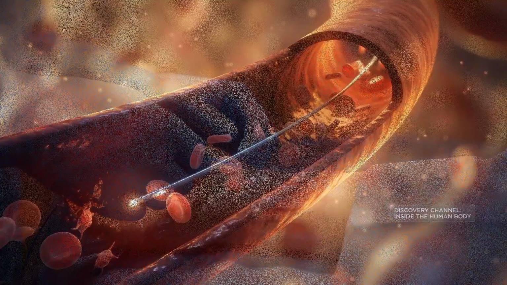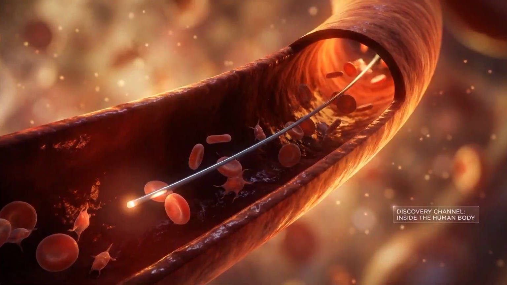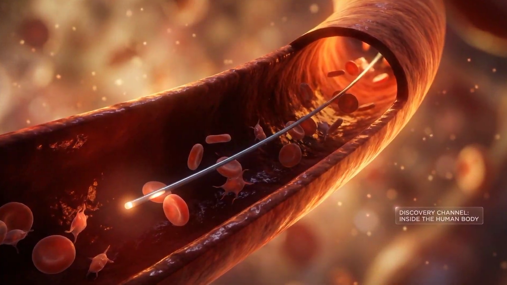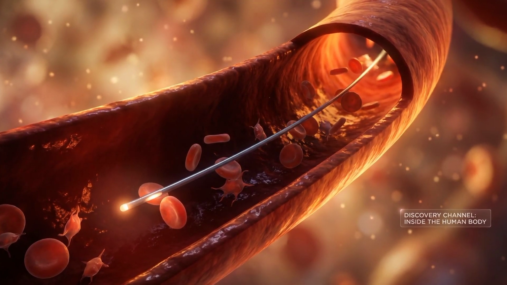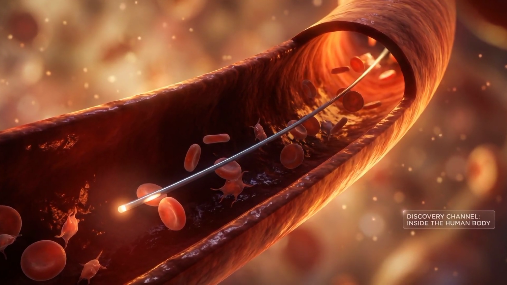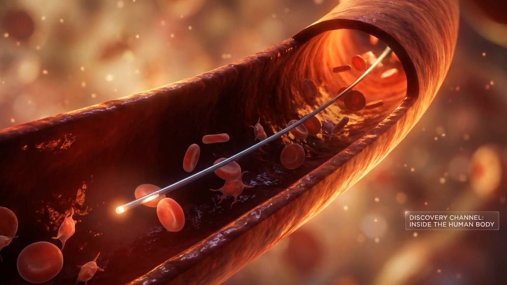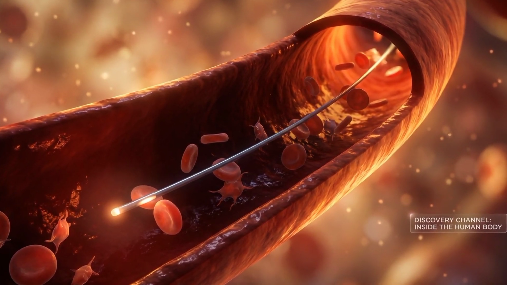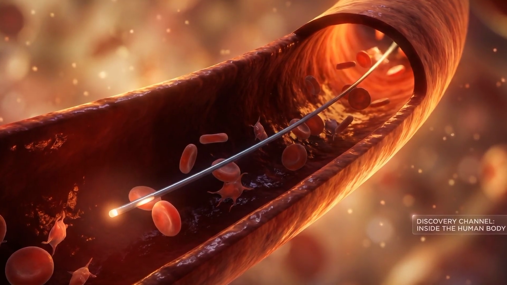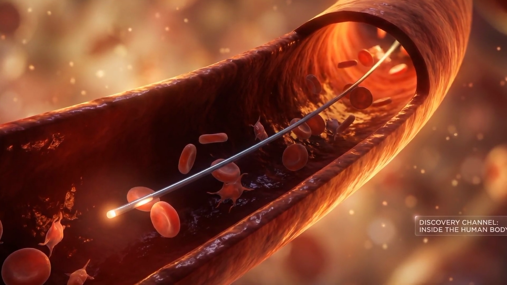So what will they do in angioplasty? See this image. Like this, they insert the catheter from the wrist and it goes into the blood vessels. A small balloon attached to a catheter is positioned at the blocked area.